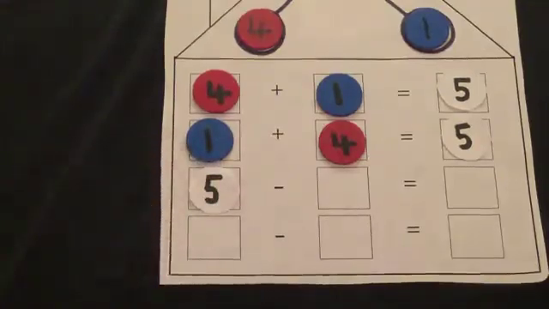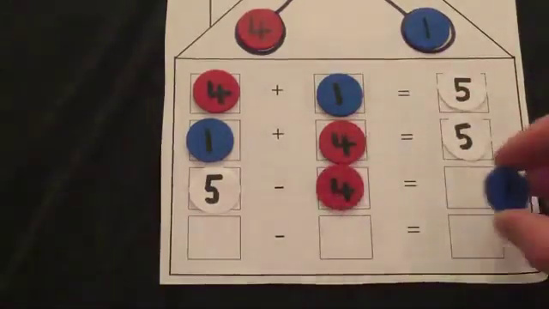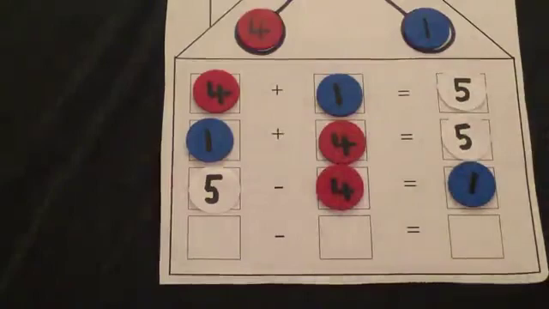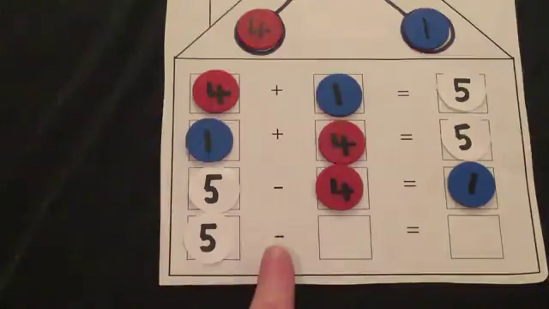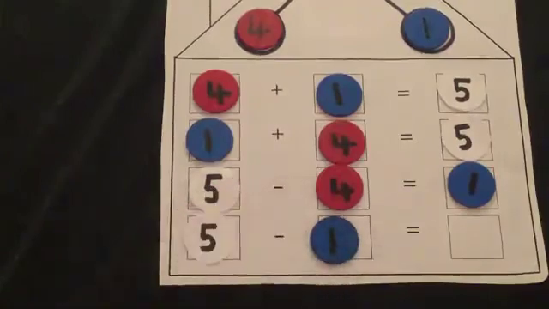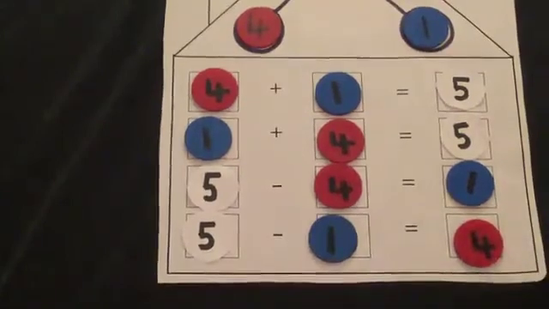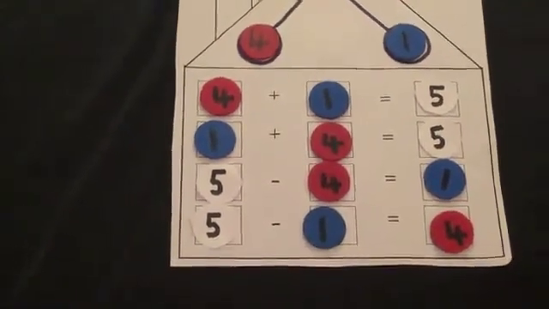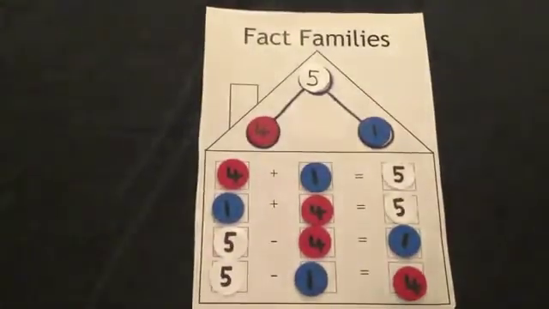So 5 take away, I think I'm going to say take away 4 equals 1. And the very last one, I've got to start with 5 again because it's take away, subtract. But this time, not 5 take away 4, I'm going to do 5 take away 1 equals 4. And there I've got my 4 different facts for the number 5 again. And they all fit, there they are, filling up the house right up to the rafters.